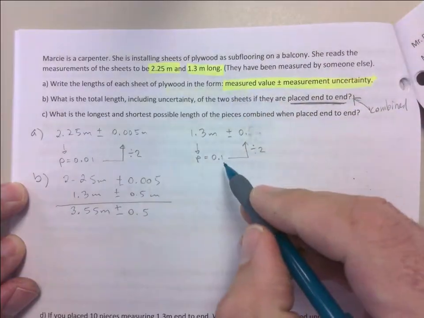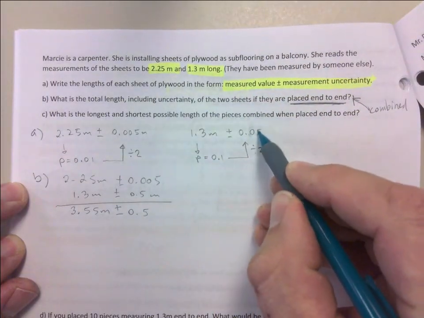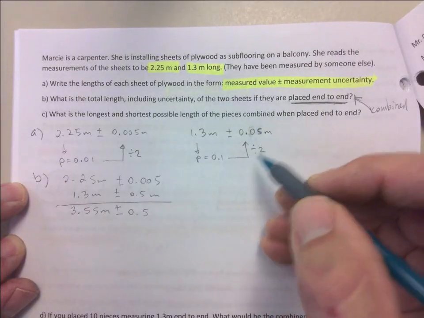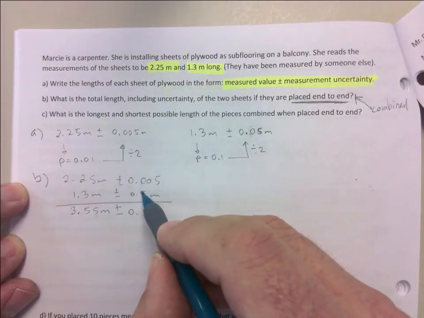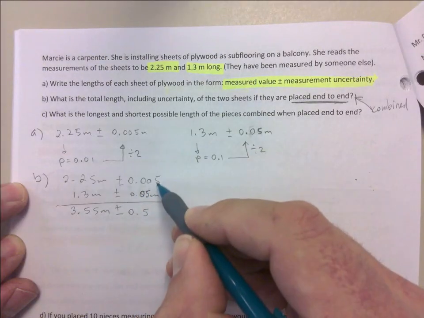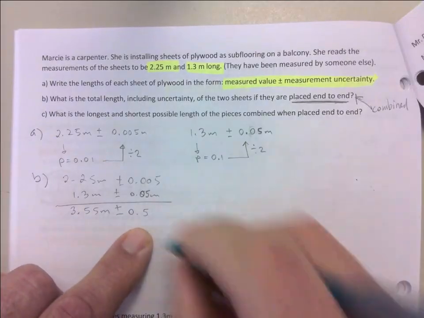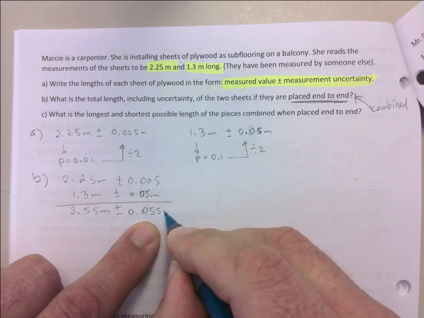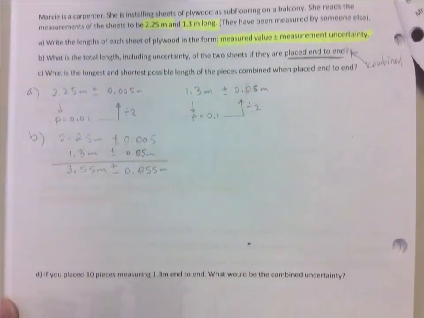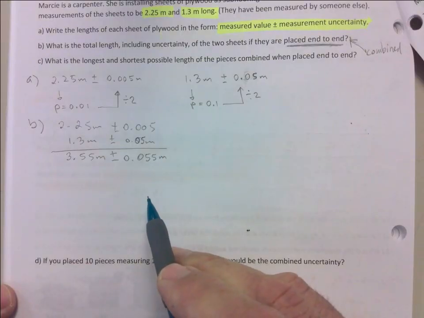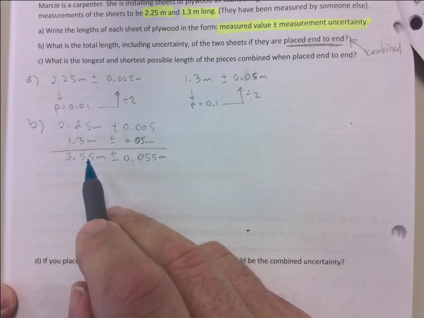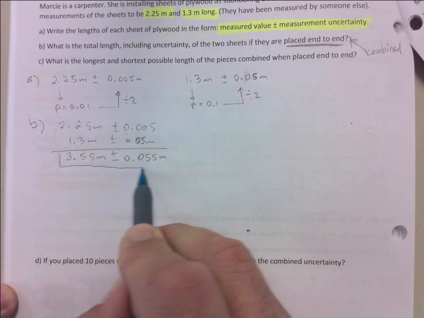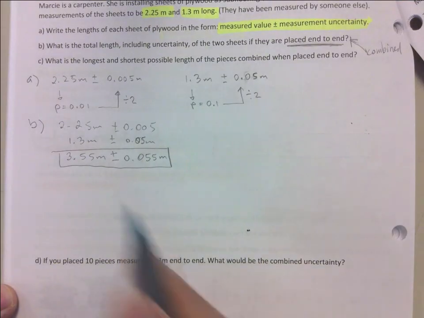My bad, guys. Half of 0.1 is 0.05. Okay? 0.05. So I made that mistake. Let's fix that here. So if we add these two, you get 0.055. Okay? There you have it. So this is the combined, the total length, including their uncertainty. So you want to combine both of them, the measurements and the uncertainties if you do that.